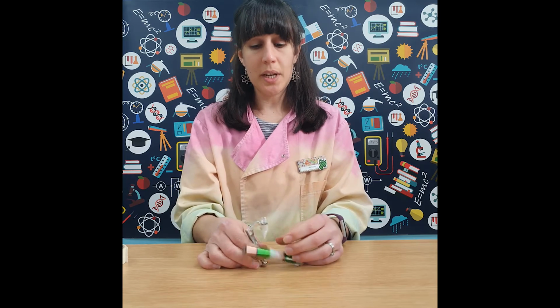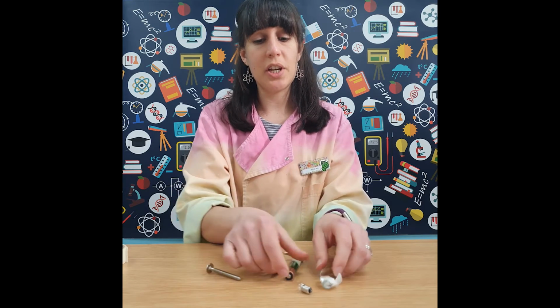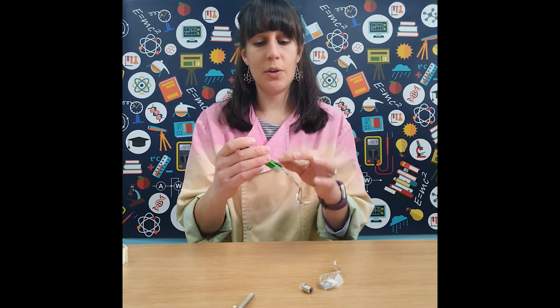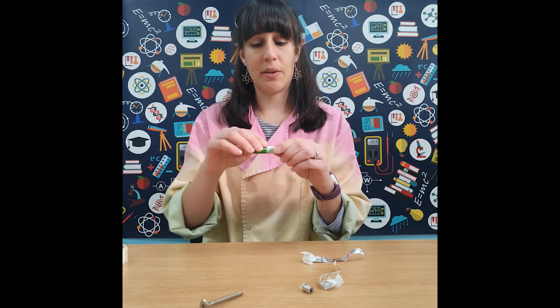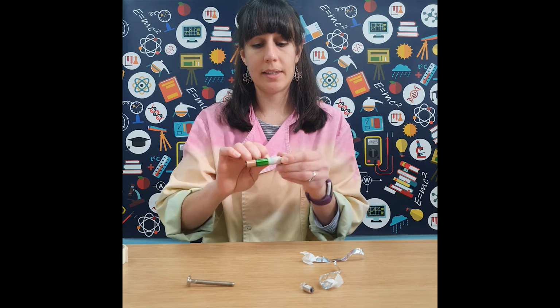So you can try different objects out in your home, but just remember to disconnect your batteries at the end because they'll get rather warm like this.